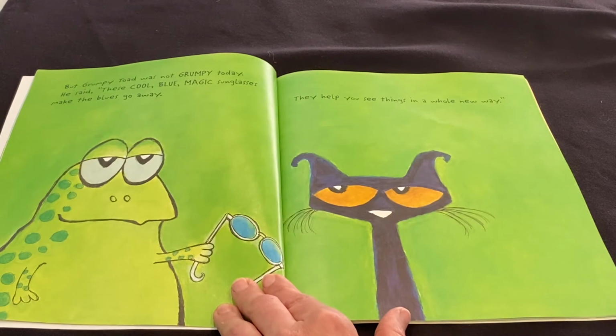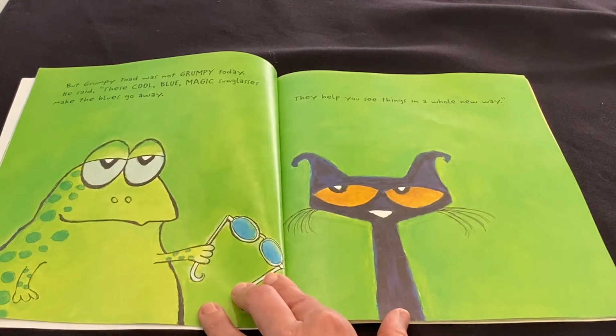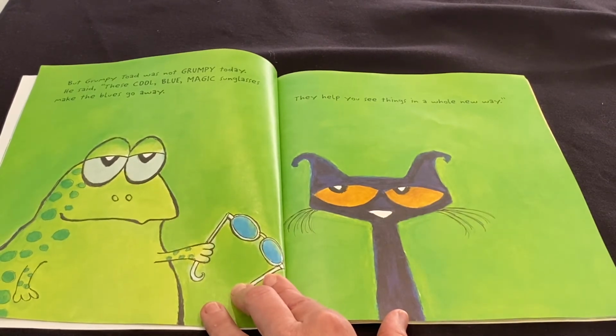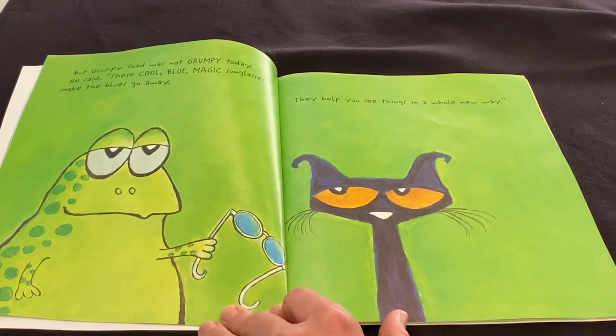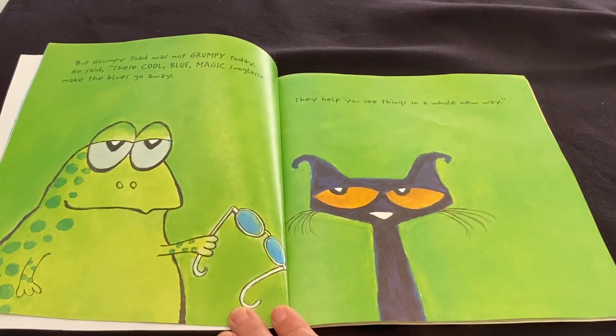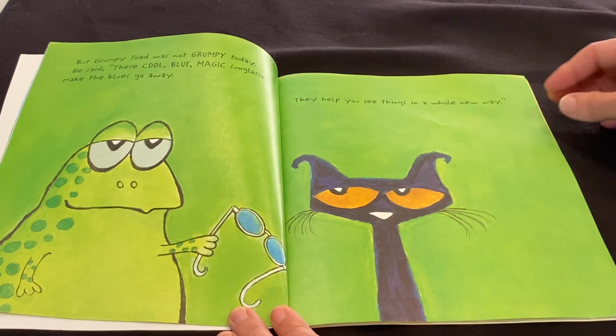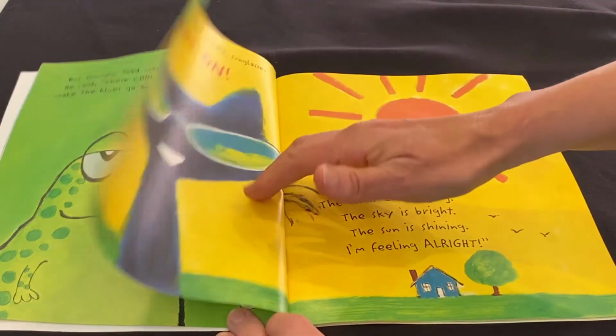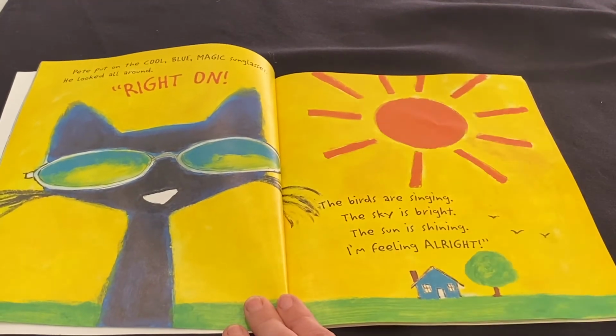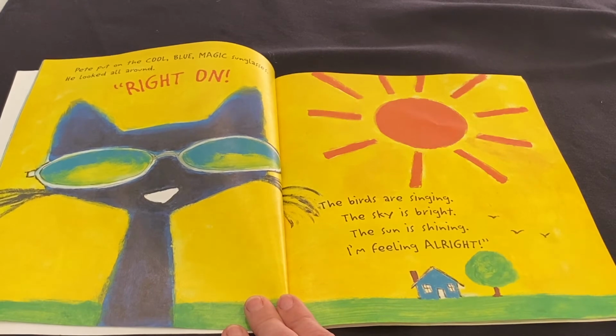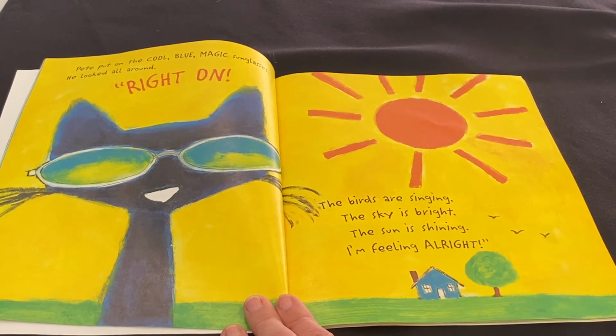But Grumpy Toad was not grumpy today. He said, "Ribbit, these cool blue magic sunglasses make the blues go away. They help you see things in a whole new way." Pete put on the cool blue magic sunglasses and he looked around. Right on. The birds are singing. The sky is bright. The sun is shining and I'm feeling all right.